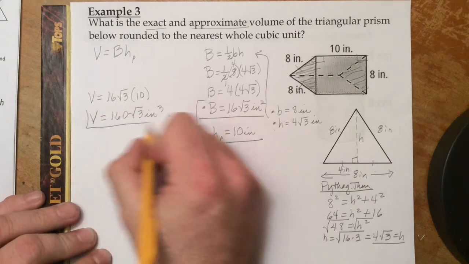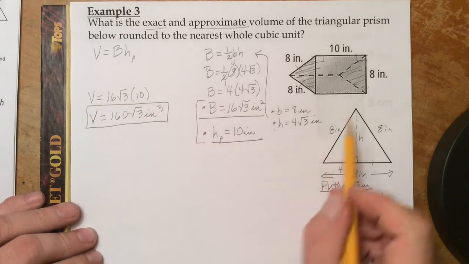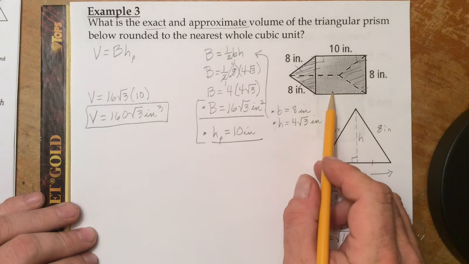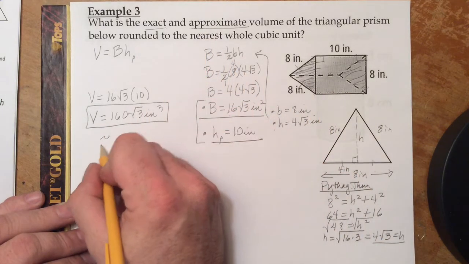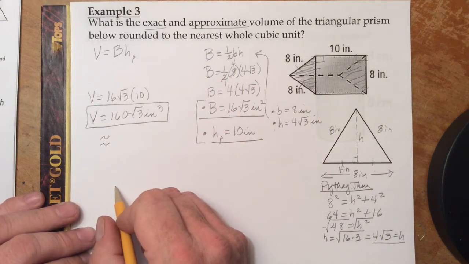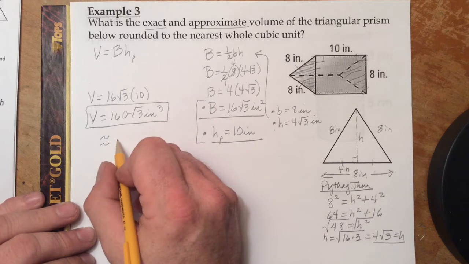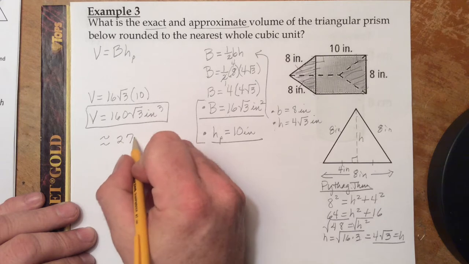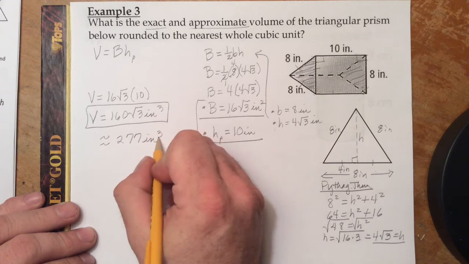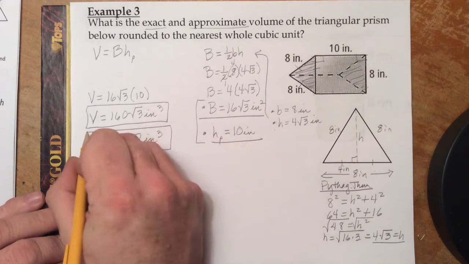This is the exact volume of how many cubes will fit inside this prism. The approximation: take your calculator, put in 160 times the square root of 3, and then enter, and you'll get about 277 cubic inches, rounded to the nearest cubic inch.